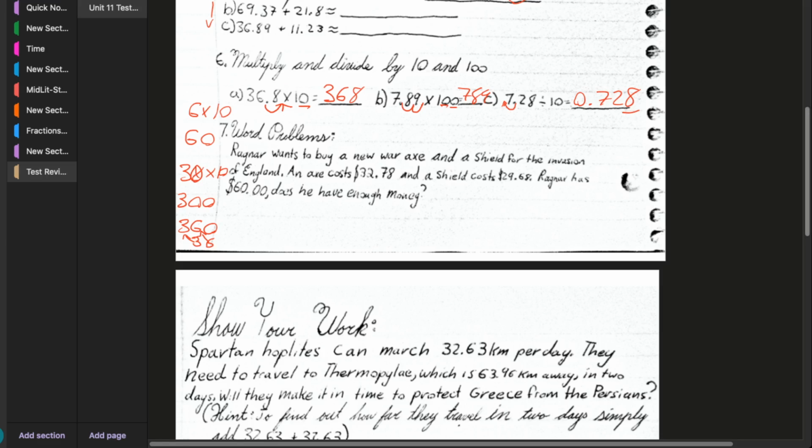Okay, perfect. So now we can quickly take a look at some of these word problems. We're not going to go through them all. We'll just do this one. Ragnar wants to buy a new war axe and a shield for the invasion of England. An axe costs $32.78, and a shield costs $29.68. Ragnar has $60. Does he have enough money? So basically all you have to do here is add this plus this and see if he has $60.